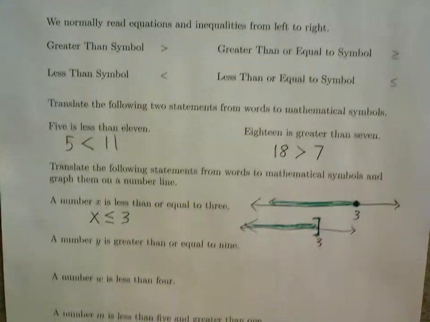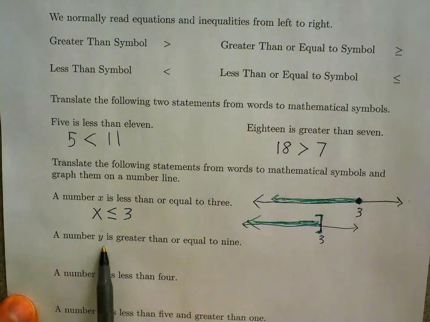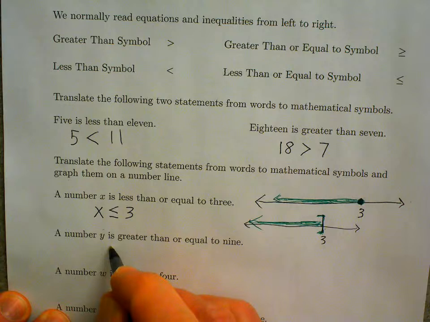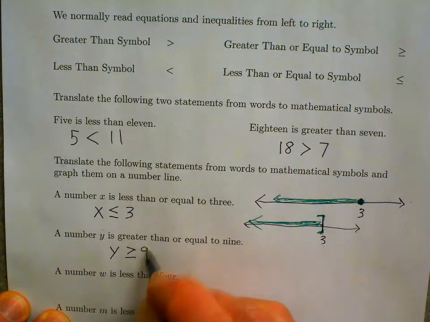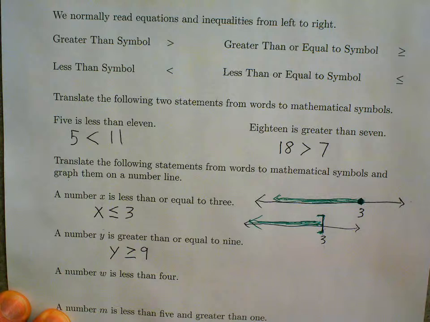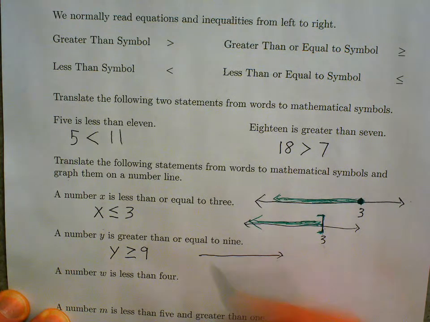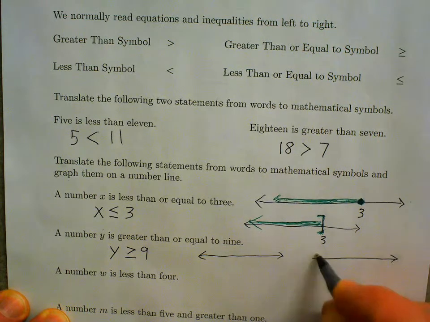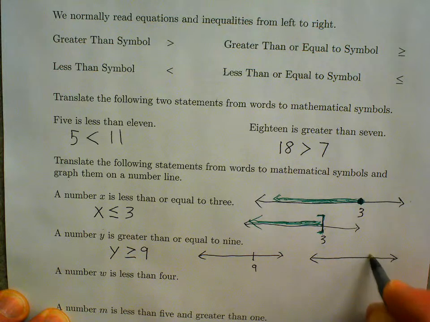In the next one, a number y is greater than or equal to 9. So in symbols, we write y is greater than or equal to 9. We'll graph the solution set in 2 ways. In both cases, we plot the number 9.